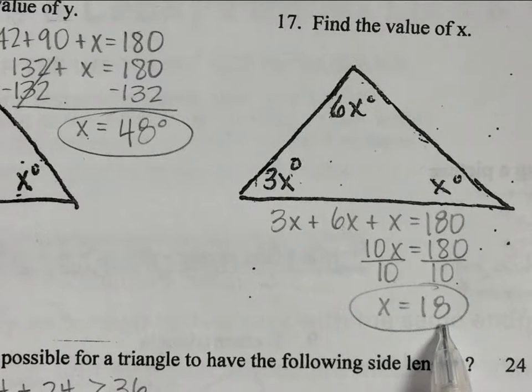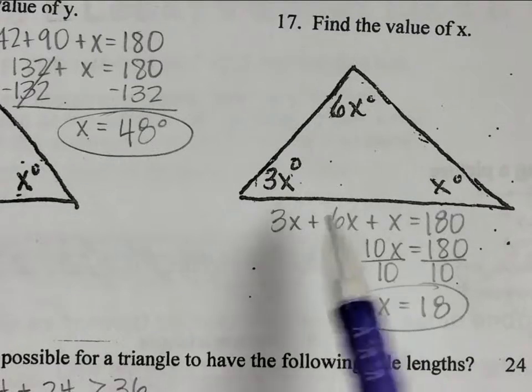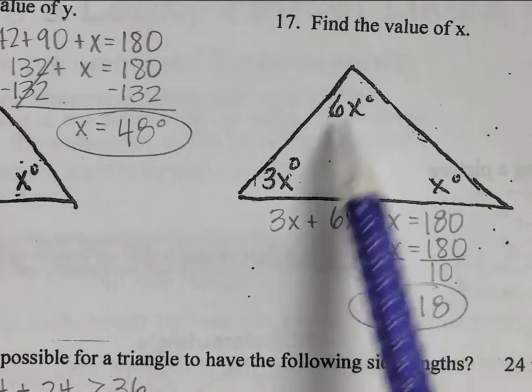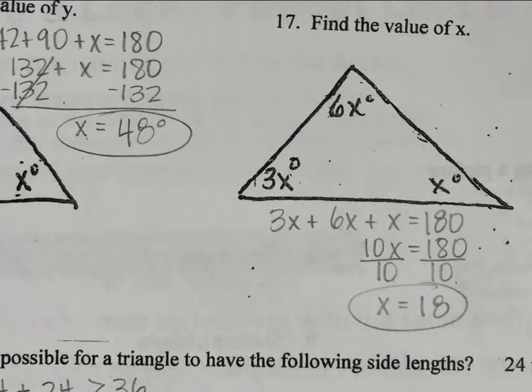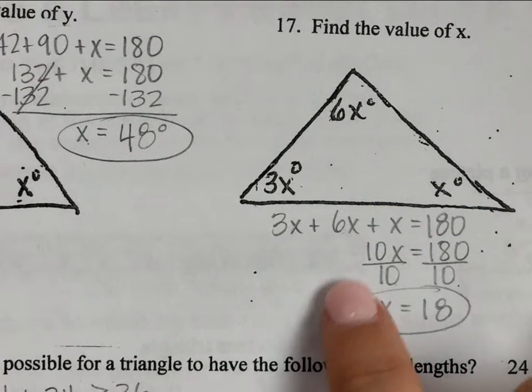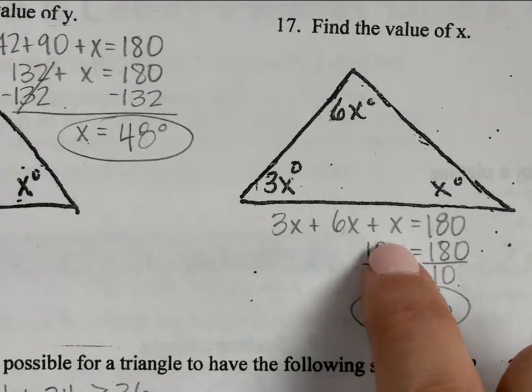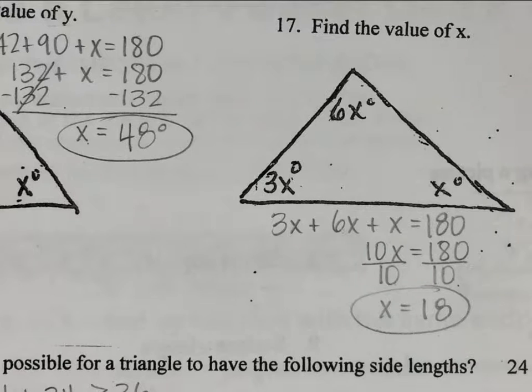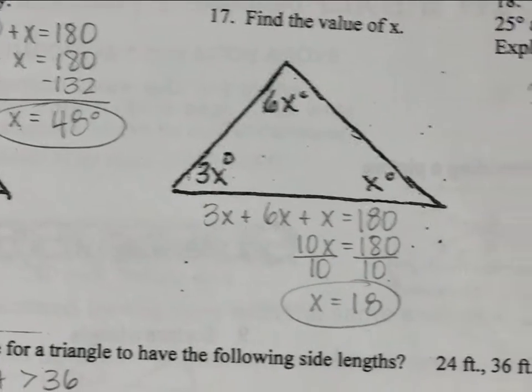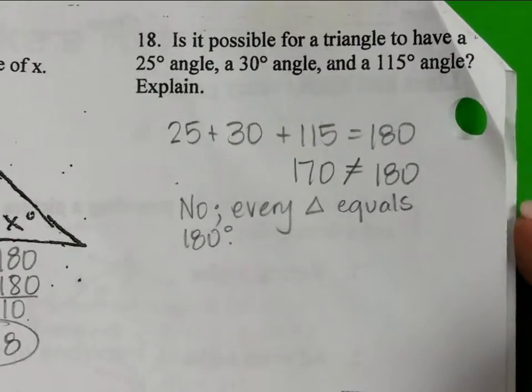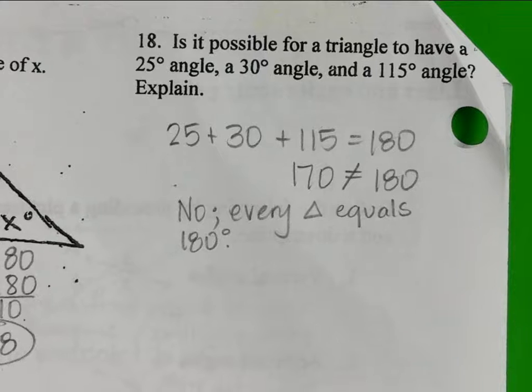Any questions on that one? So you've got to remember that since these all have that x term in there, you can add them. And you have to remember that that x is a 1x. There's a 1 in front of that. Any questions? Okay. Number 18, is it possible for a triangle to have a 25-degree angle, a 30-degree angle, and a 115-degree angle? So remember, this is like what we did on the triangle inequality lab last Friday.